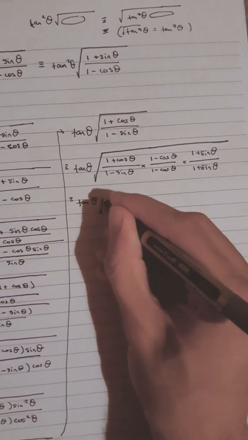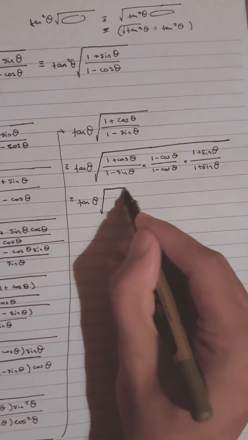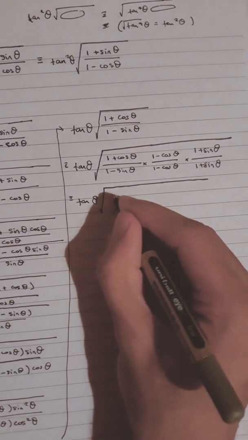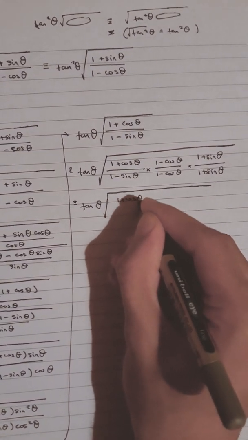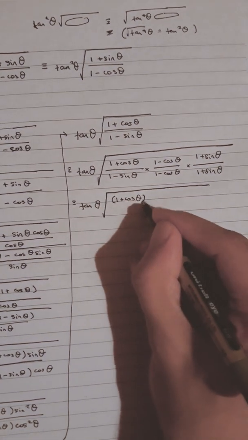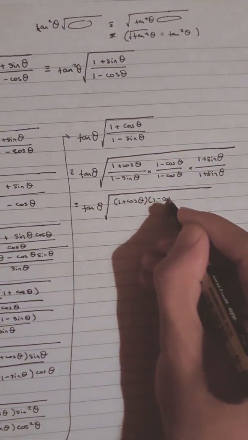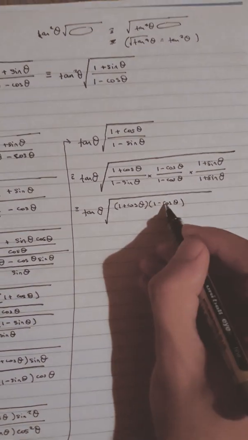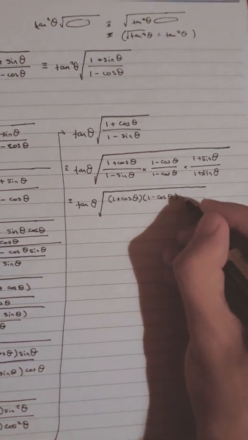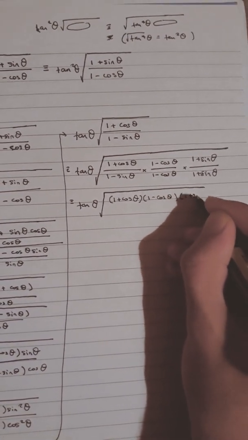So let me just rewrite this as a single fraction. So we have 1 plus cos theta, 1 minus cos theta. So that's interesting already, and you might be able to spot something from that.